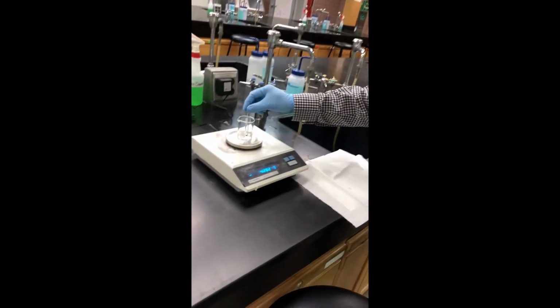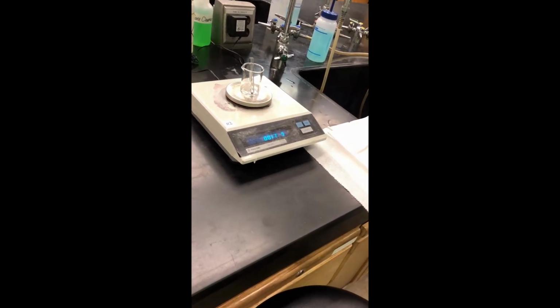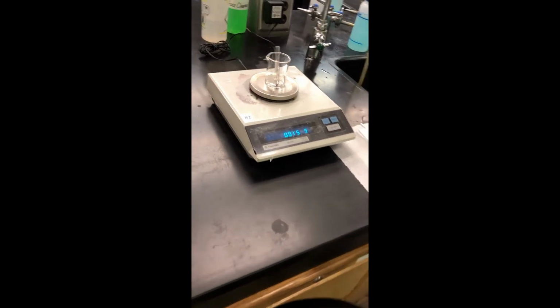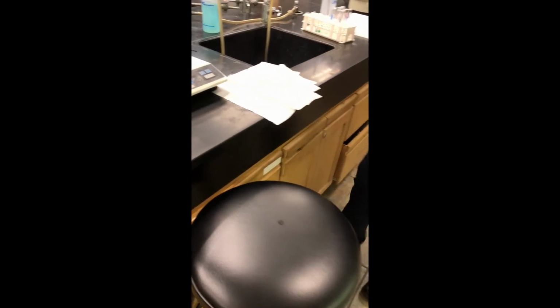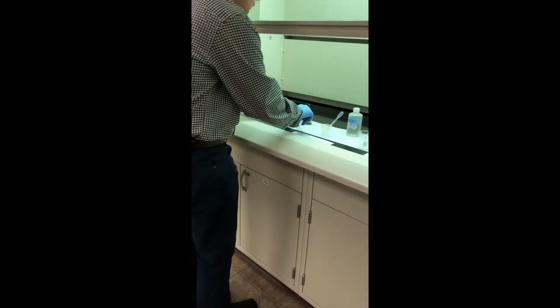I'm going to check the mass now. Here is the mass of our second test tube copper sample. Finally, for test tube number 3, we'll repeat this process.